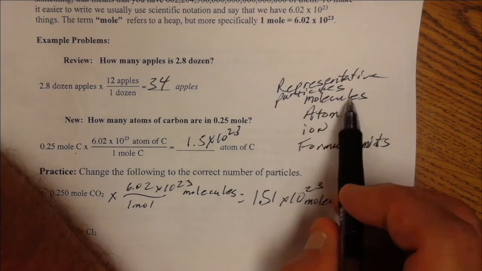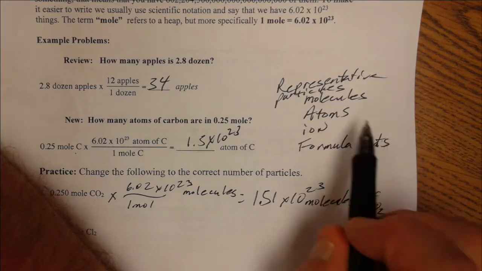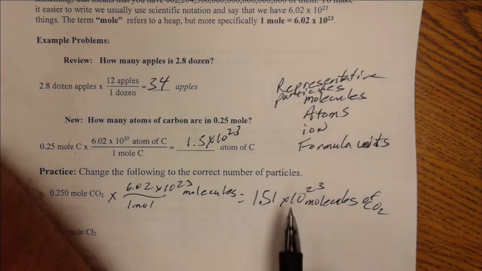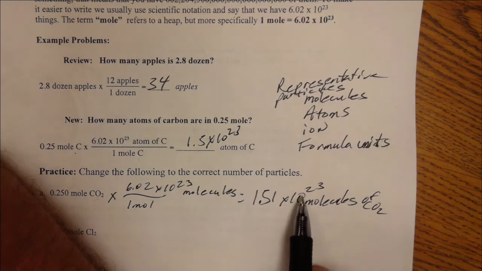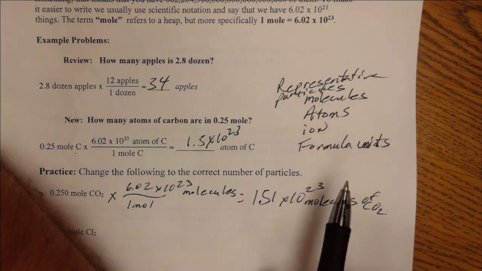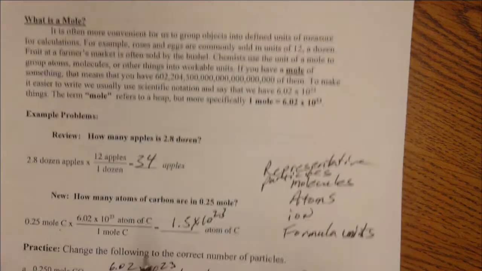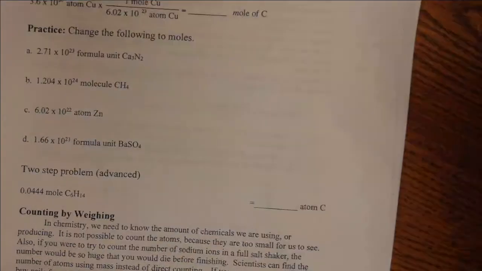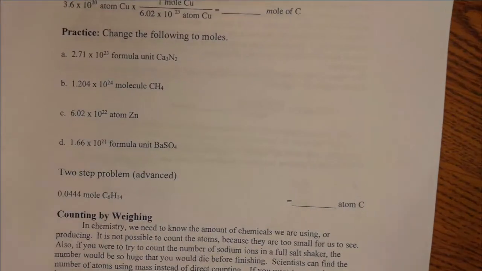Same thing here. If you don't want to worry about molecules, atoms, ions, formula units, call them all representative particles. I could have easily said 1.51 times 10 to the 23rd RPs of carbon dioxide. Good, good.